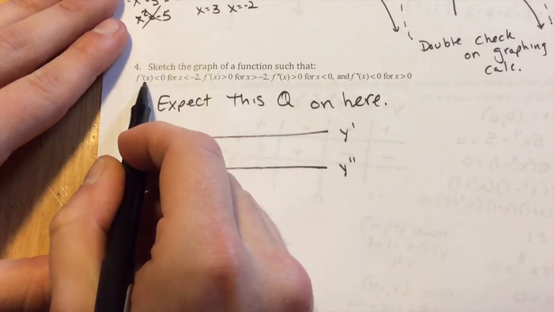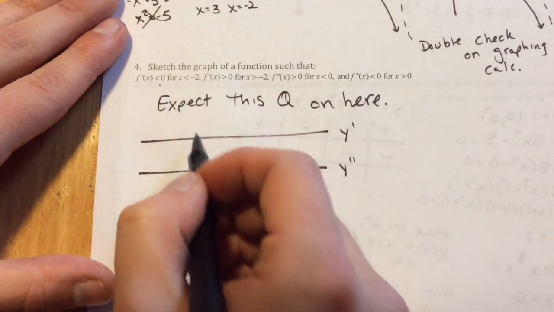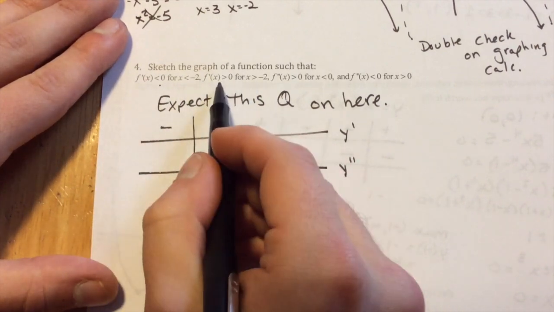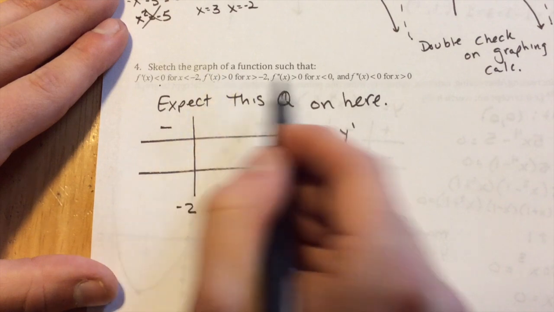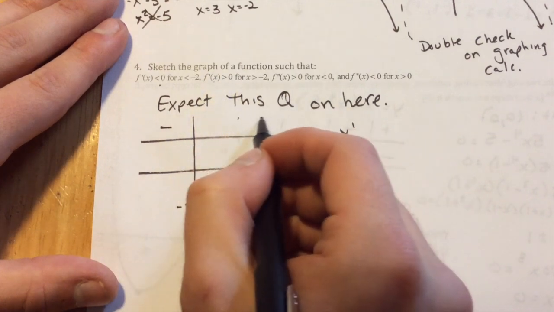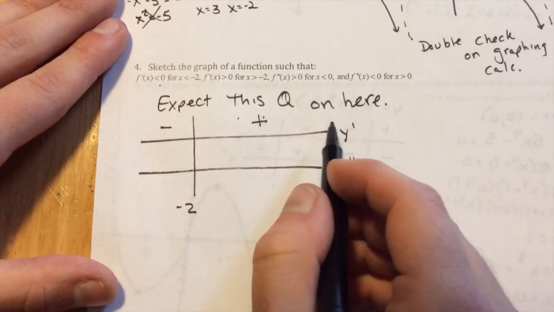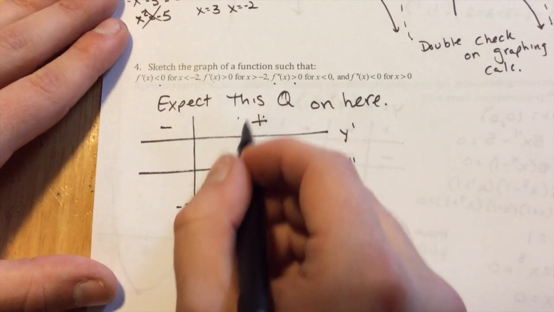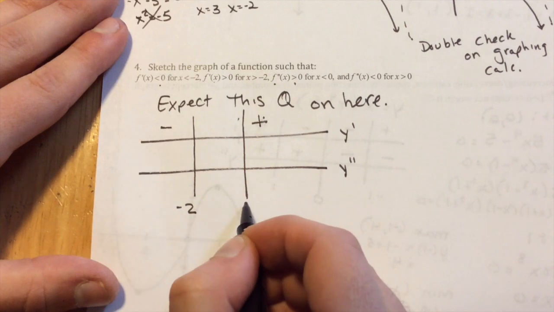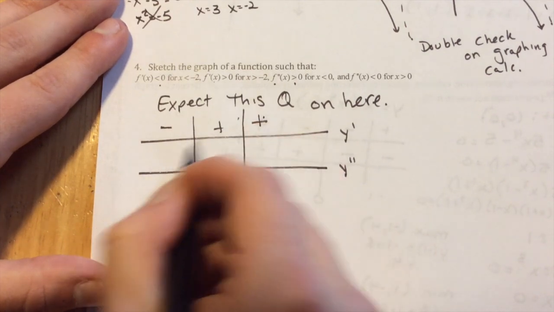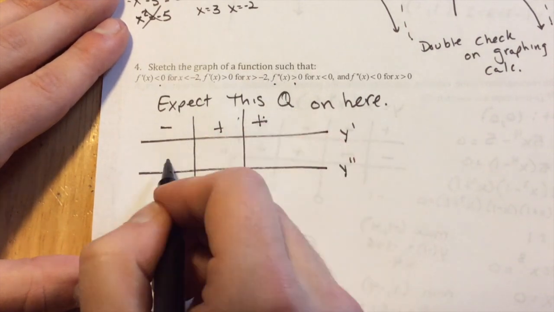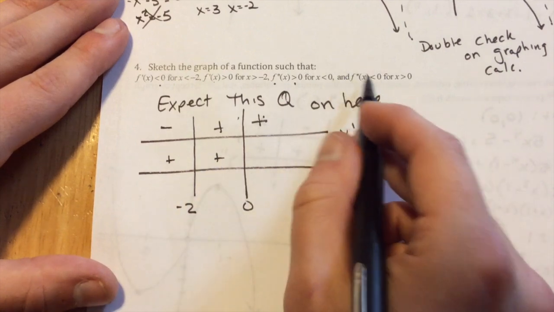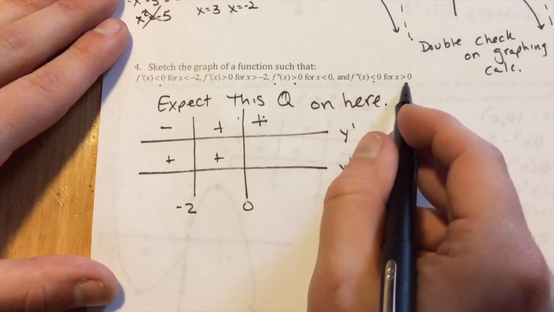So this says my first derivative is negative left of negative 2. So negative 2, that means that's negative. My first derivative is positive to the right of negative 2. So I am positive to the right. My second derivative is positive left of 0. So here's 0. Let's put a plus there. My second derivative is positive. To the right of 0, my second derivative is negative.